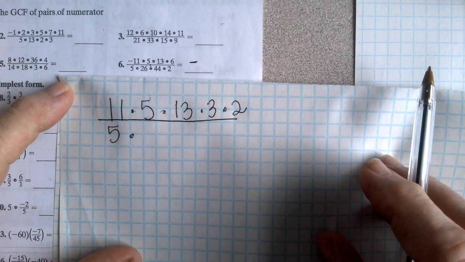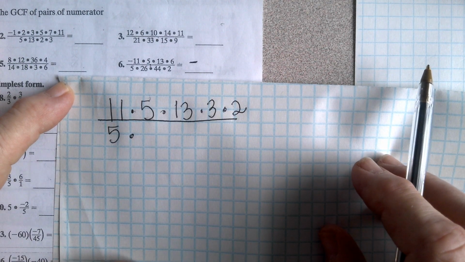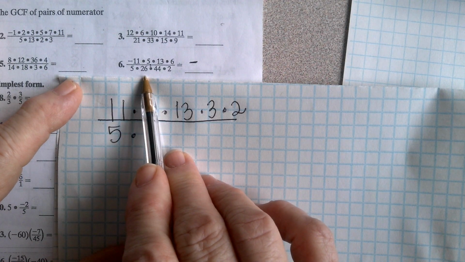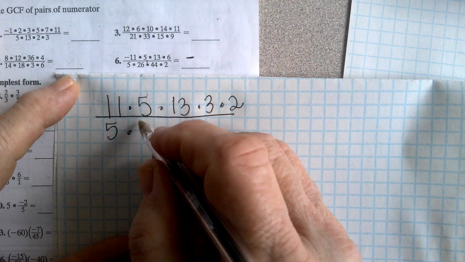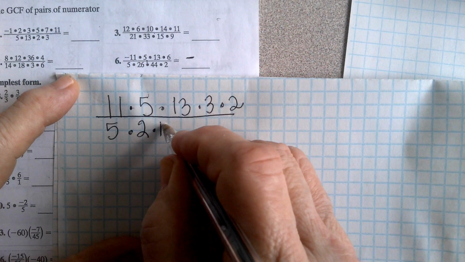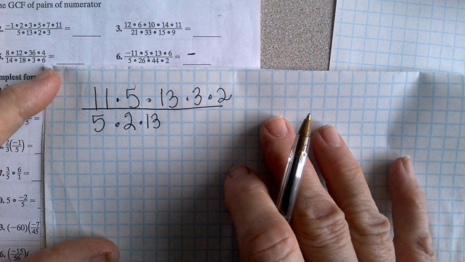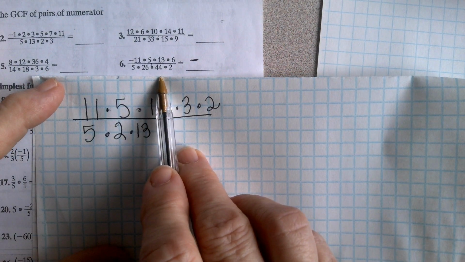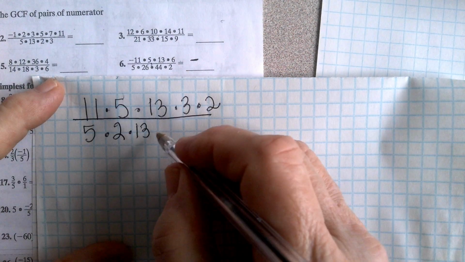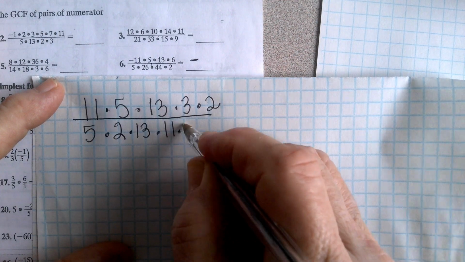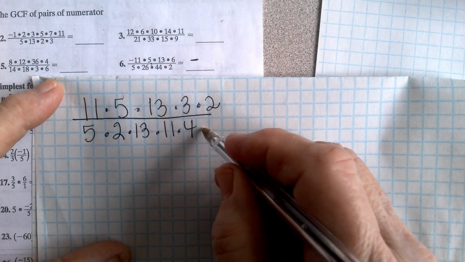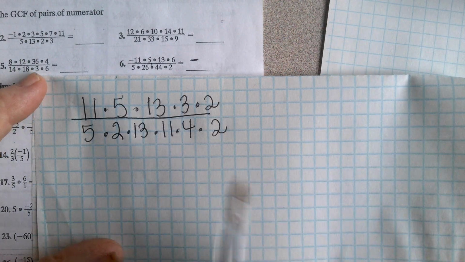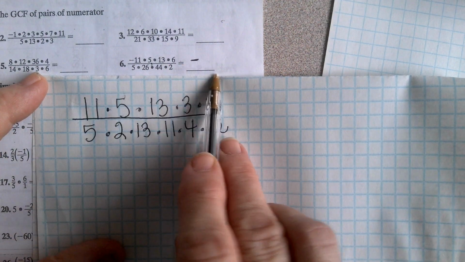26. How can I break down 26? Does 2 go into it? 2 times 13. So I don't need to write 26. I can bring it down as a 2 times 13. Saves me some time. All right, then let's look at the 44. 11 times 4. And the 2 we'll just leave alone. Because again, I certainly don't want to multiply straight across, because that would be a nightmare.